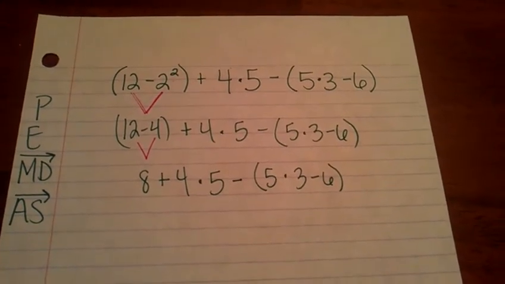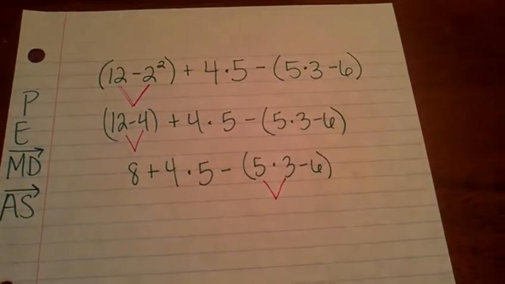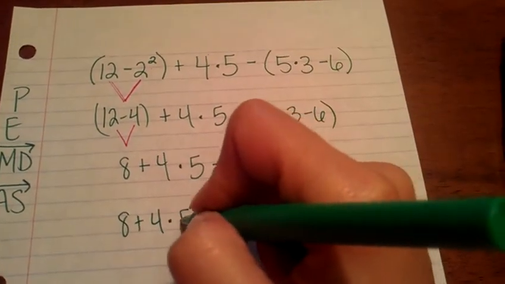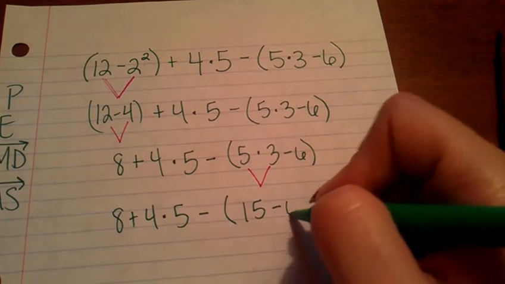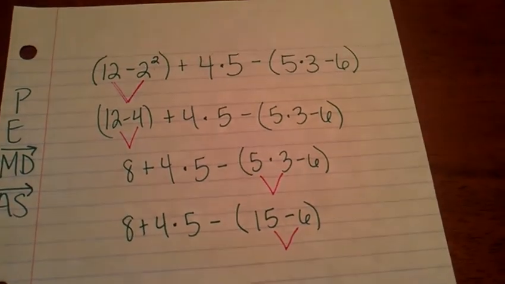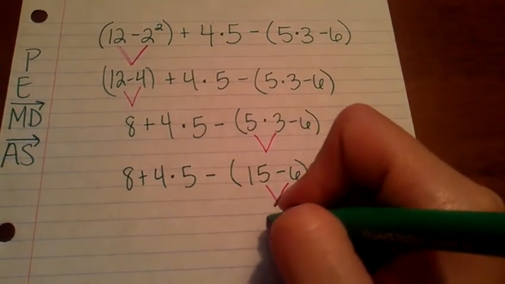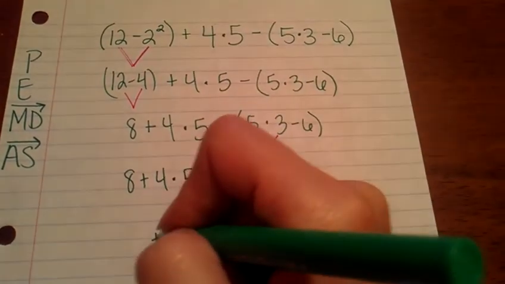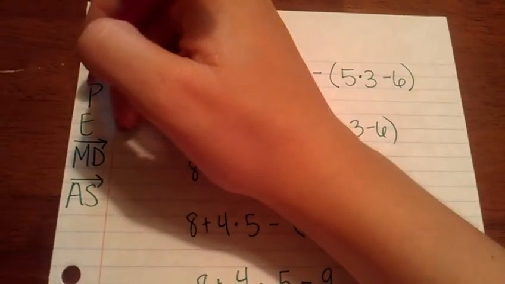I got rid of the parentheses on the left, but now I have some parentheses on the right. So I'm going to do these one at a time. I know it is tempting to do more than one operation at a time, but trust me, you make fewer mistakes doing them one at a time. Okay, still not done with parentheses. Okay, I'm finally done with all my parentheses, so I can mark off P.